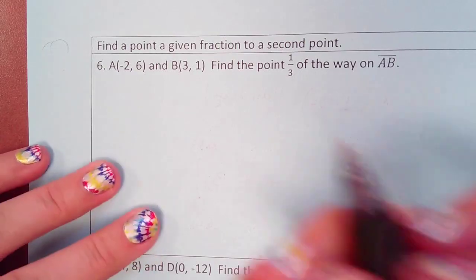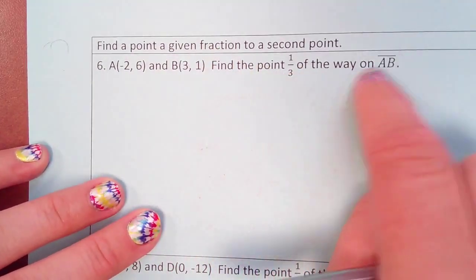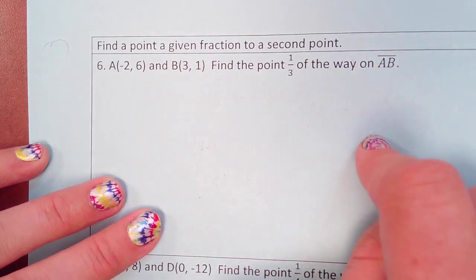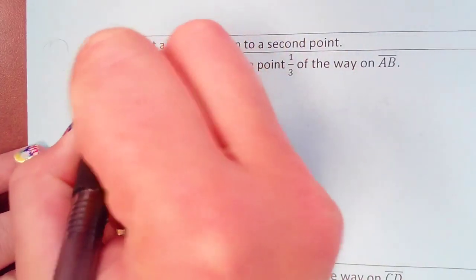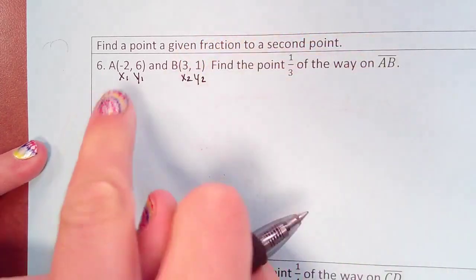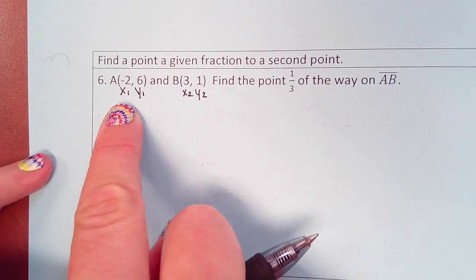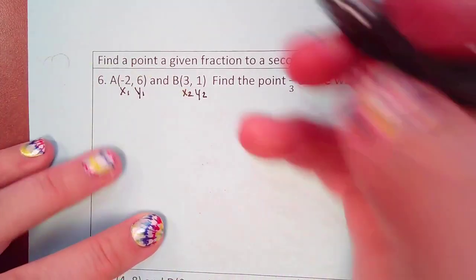So if I have a segment AB and I want to find a fraction of the way from A to B, this time order matters on what we call our x1 and y1 and x2, y2. Because we're going from A to B, A needs to be our x1. The formula for this is different.